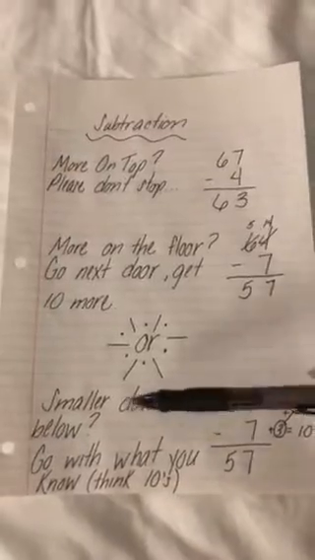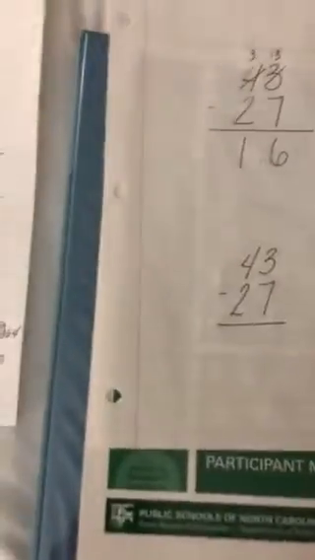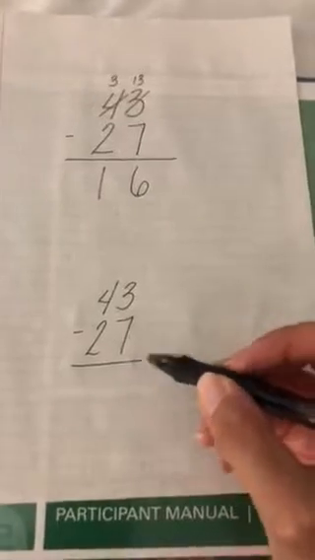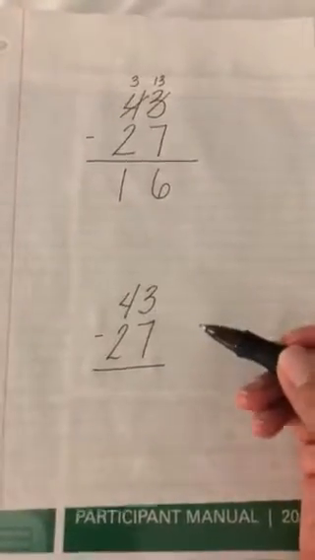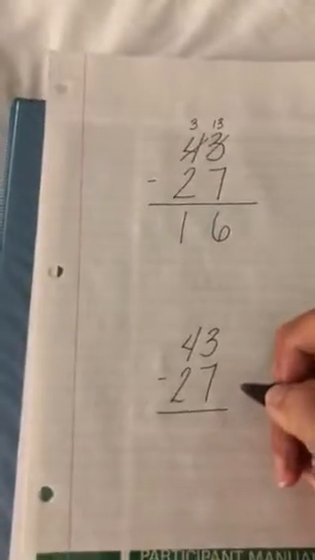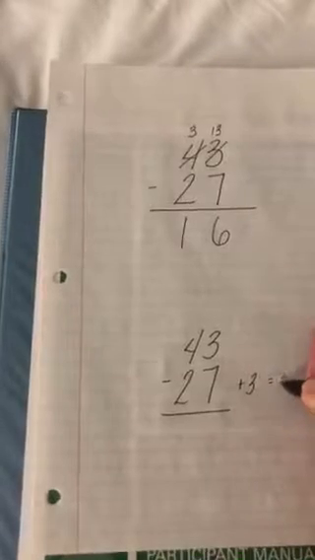So let's use the other strategy, which is smaller down below. Go with what you know, and we're going to think tens. So let's go ahead and do that. And I'm going to make this real quick. So we're going to look at 27. We want to go up to the next 10. What's the closest 10 to 27? It's 30. So 27 plus 3 is going to give me 30.